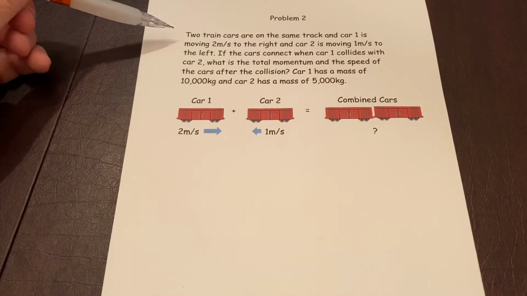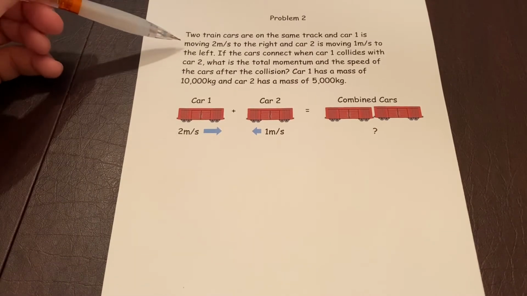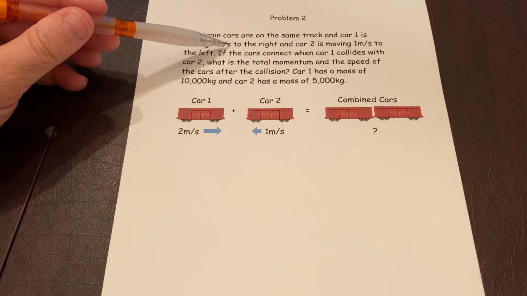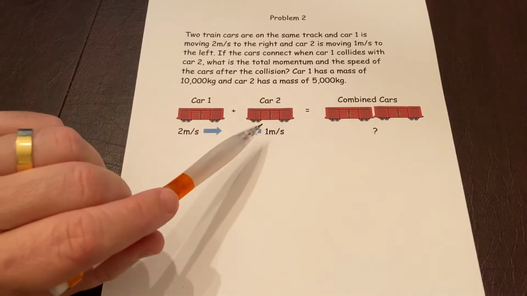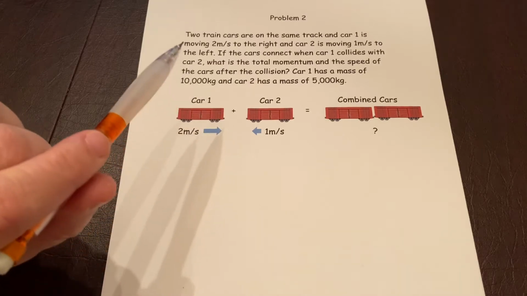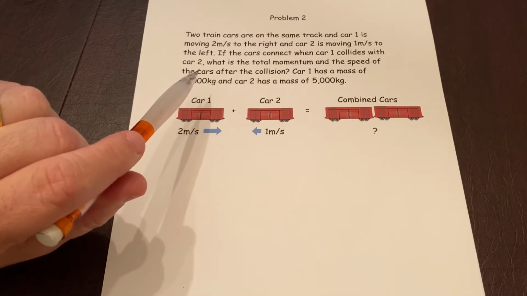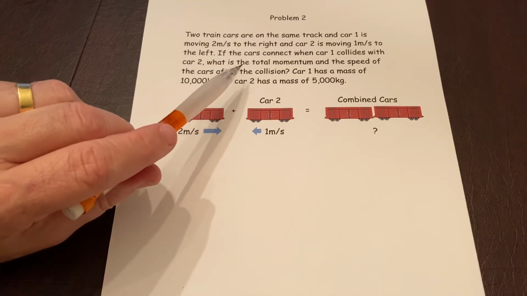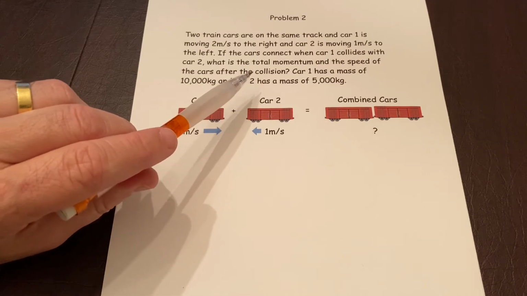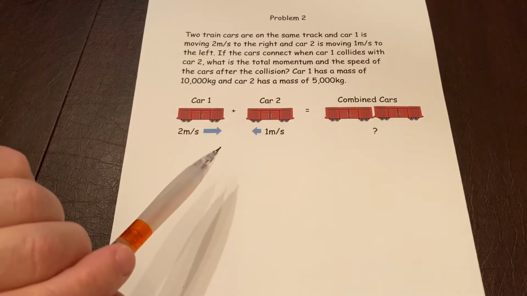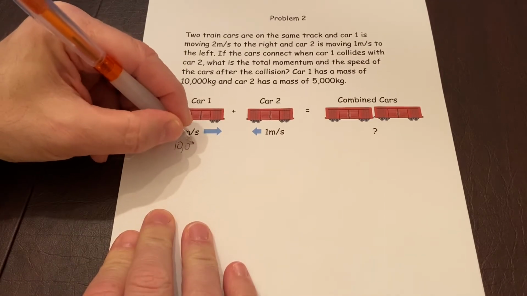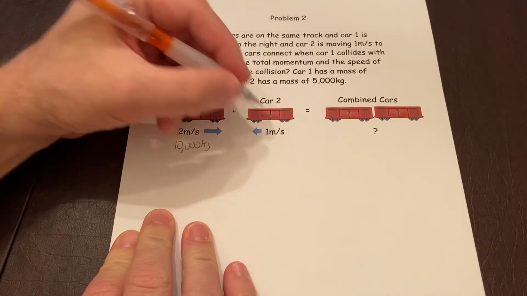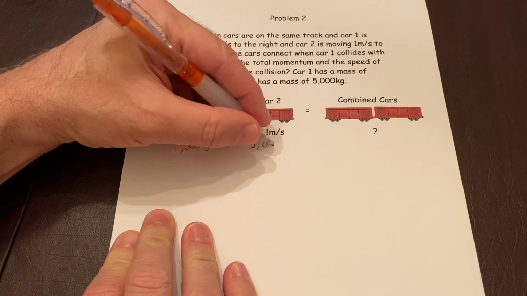Problem 2 says two train cars are on the same track. Car 1 is moving 2 meters per second to the right. Car 2 is moving 1 meter per second to the left. If the cars connect when car 1 collides with car 2, what is the total momentum and the speed of the cars after the collision? Car 1, again, has a mass of 10,000 kilograms, and car 2 has a mass of 5,000 kilograms.